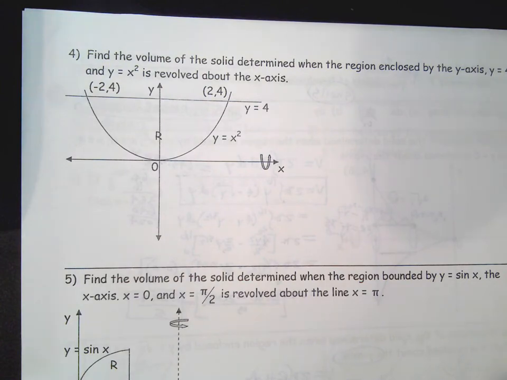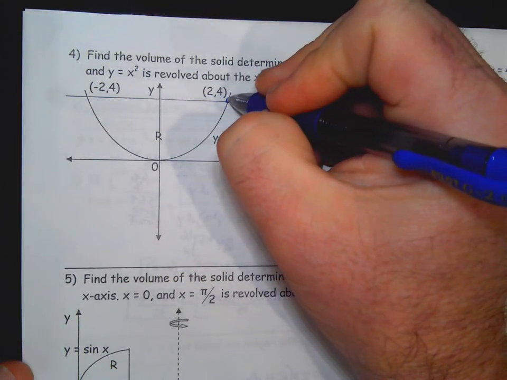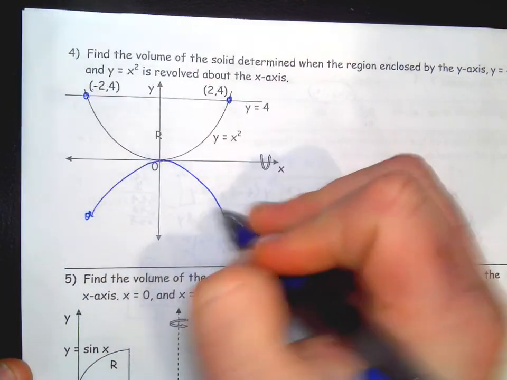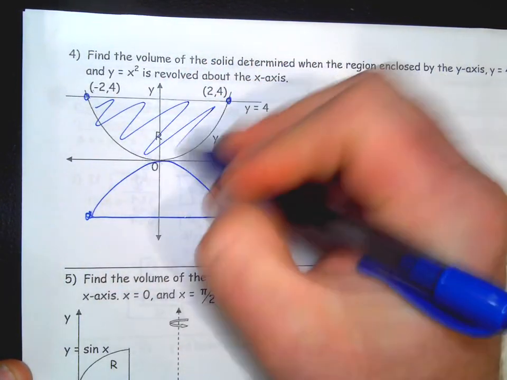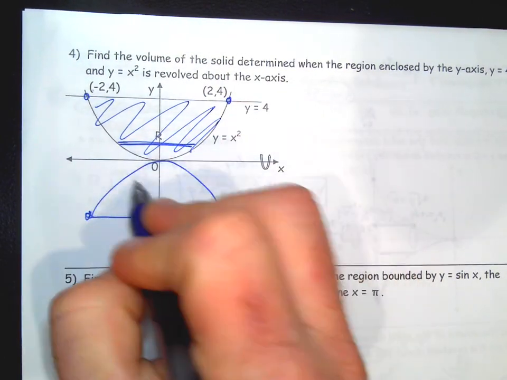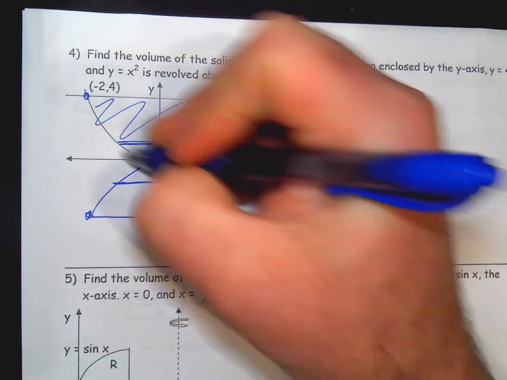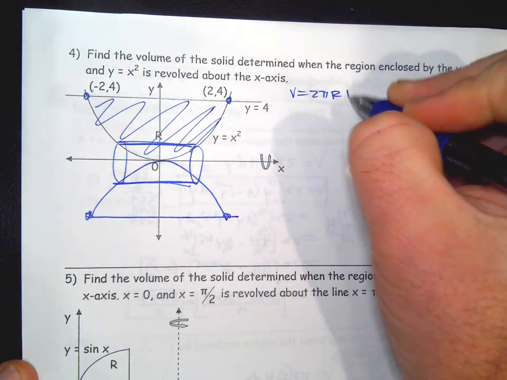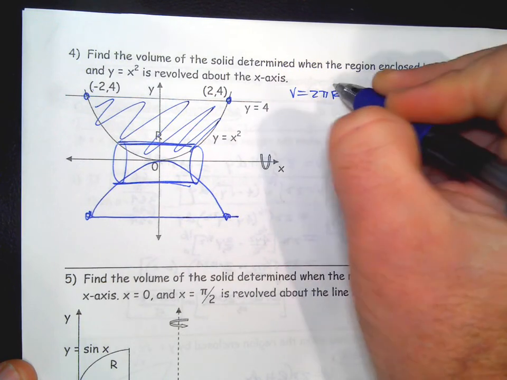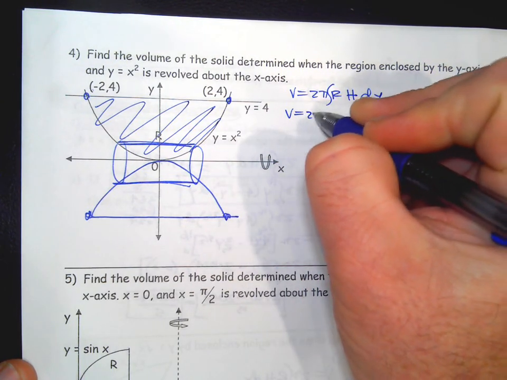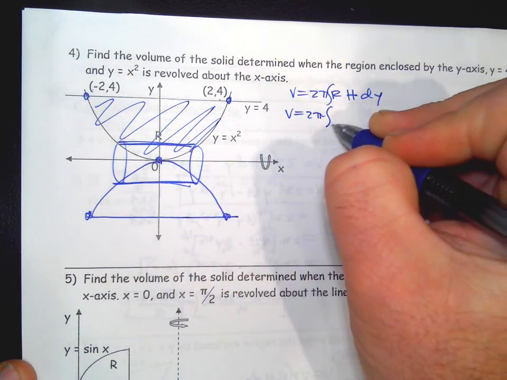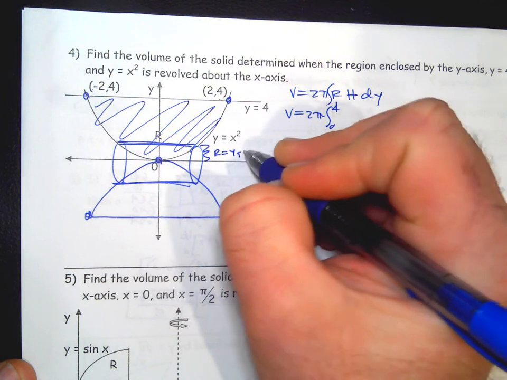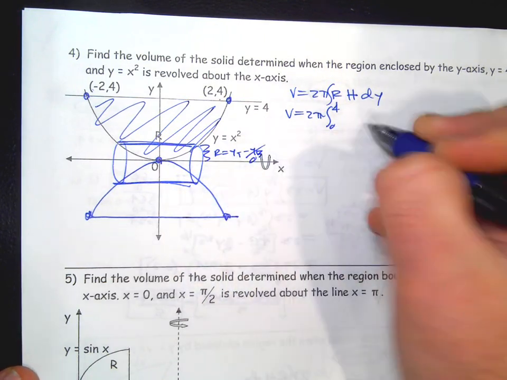Got a few more on the back. So let's draw our other half. It looks like that. This is the original region. We want to slice it parallel to the axis of rotation to get shells. The volume of one shell is 2 pi r h dy. We're going to integrate in the y direction, 0 to 4. The radius is going to be y top minus y bottom. Y bottom is 0. It's just going to be y.